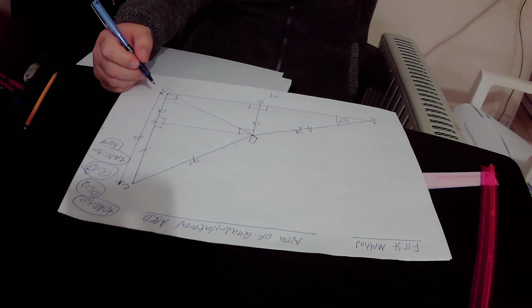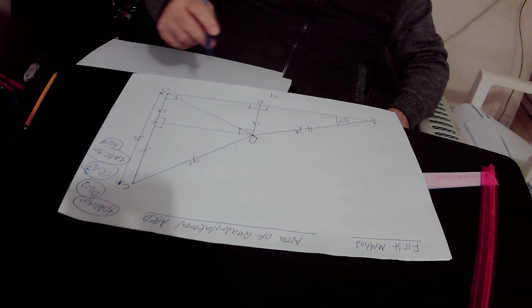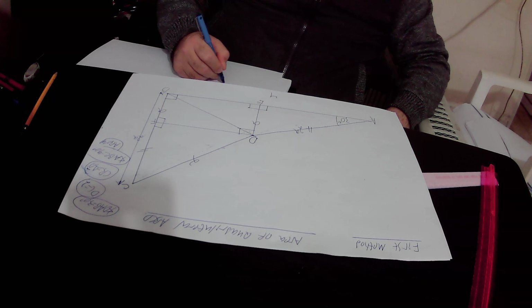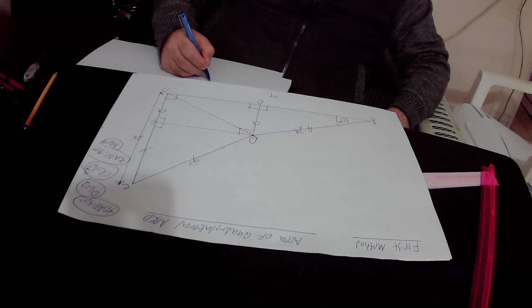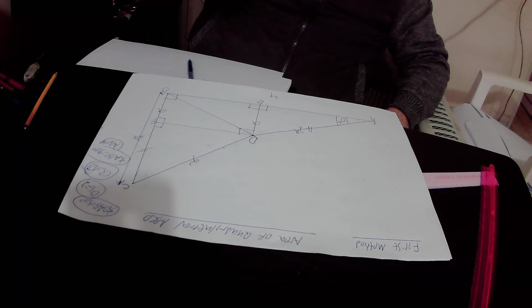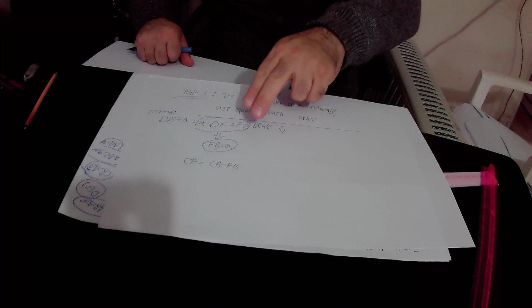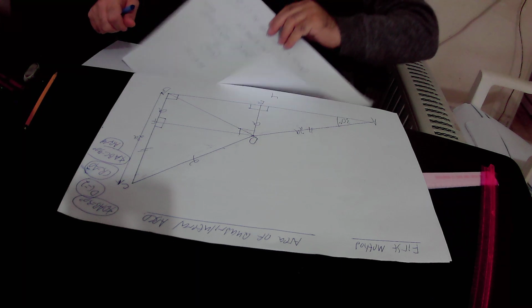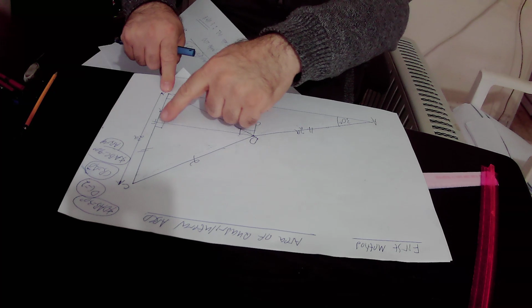And what is the length of CF? From the drawing you can easily see that CF equals CB minus FB. I will repeat again. From the drawing, it is very easy to see that CF equals CB minus FB.